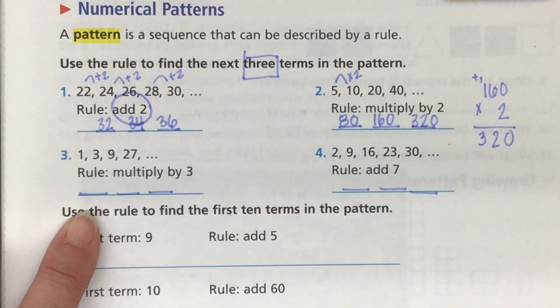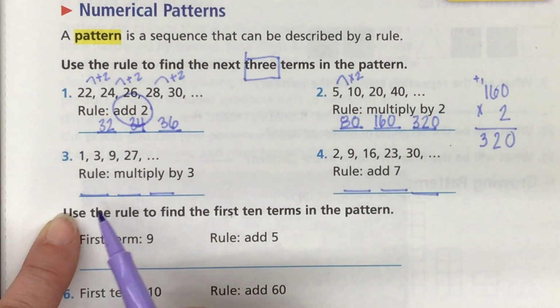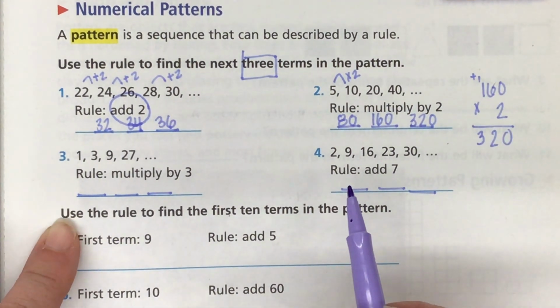All right, I'm going to give you like 2 minutes. See if you can do numbers 3 and 4. Ready, go.